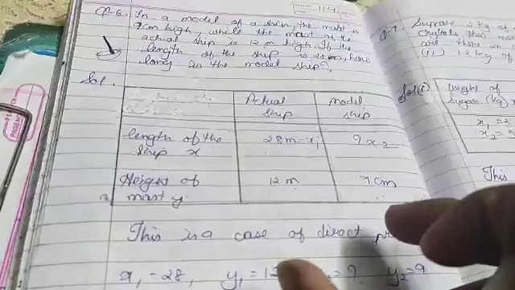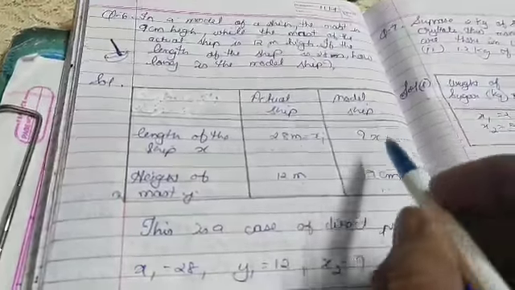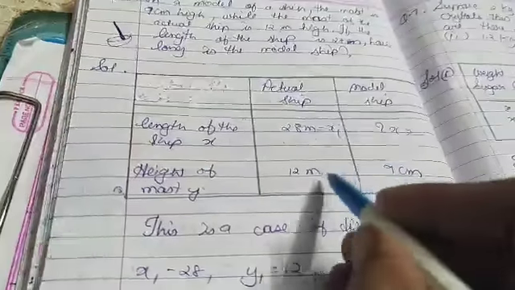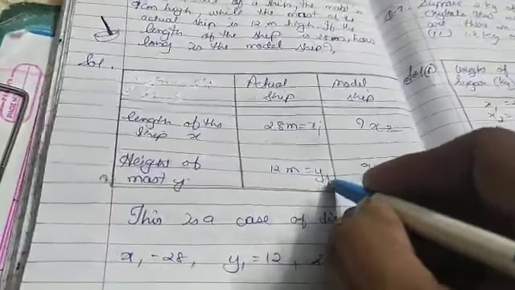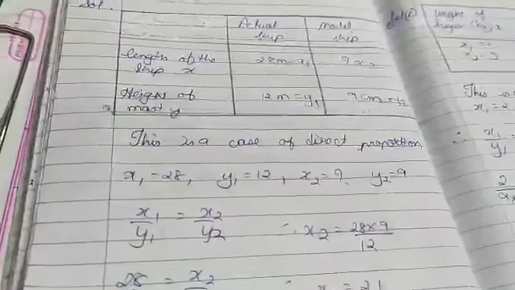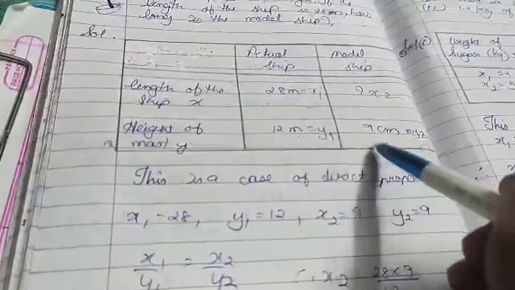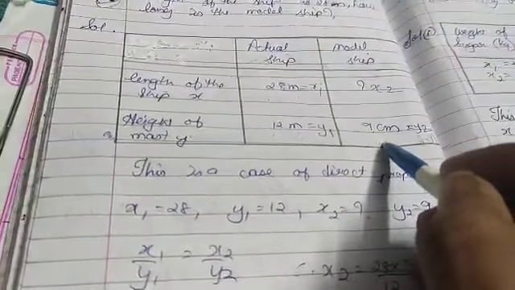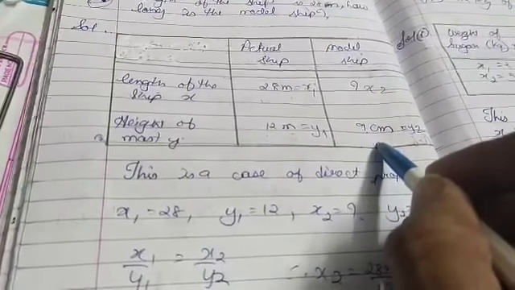The model is just an imaginary figure of the actual ship. Now here also, you have to consider the height of the mast of the actual ship as y1, and the model ship as y2. Now see, this is a case of direct proportion. Why? Because the height of the mast is 12 meter, and the model is decreasing. Obviously the height of the mast in a model will be less.